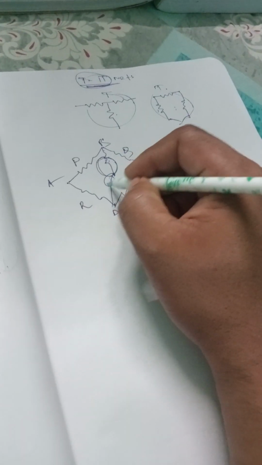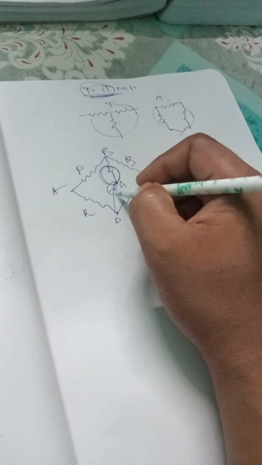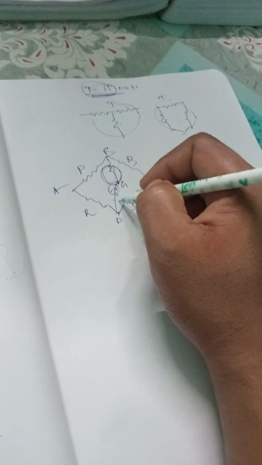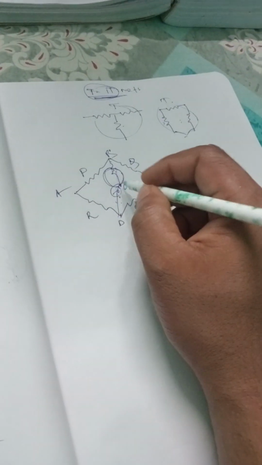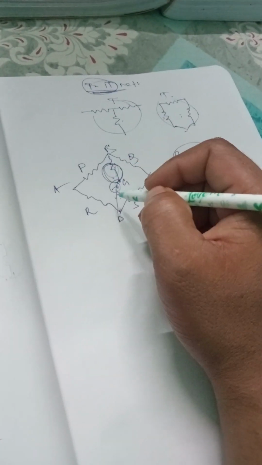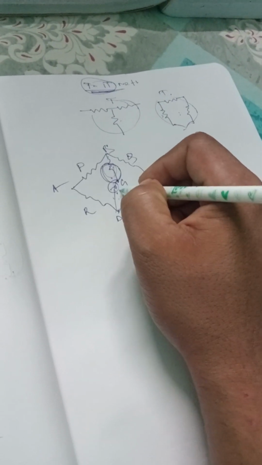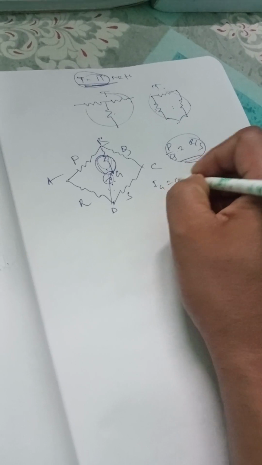You may connect a galvanometer between these two terminals to detect the current. Here the current is 0, that is Ig equals 0.